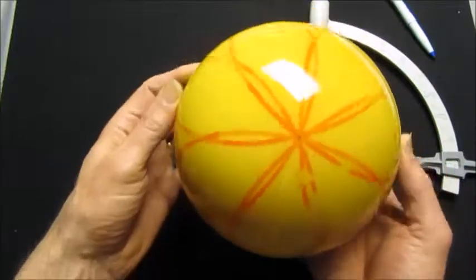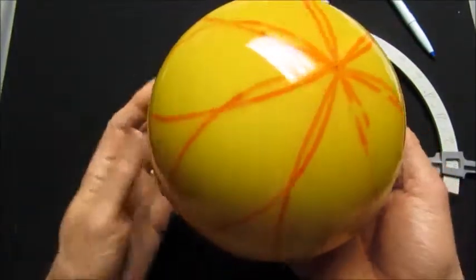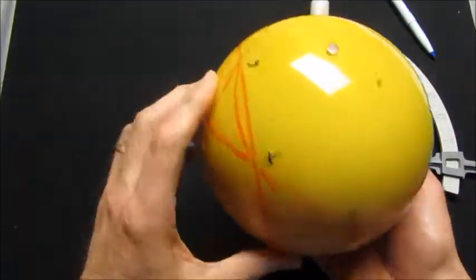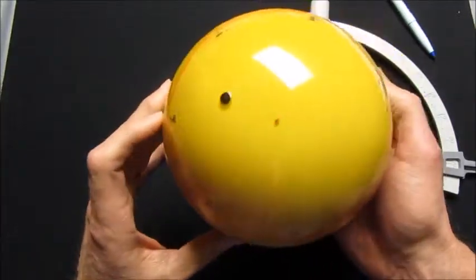There's the pattern. We've got the 7-petal flower on the front, and somewhat of a larger 7-sided polygon on the bottom.